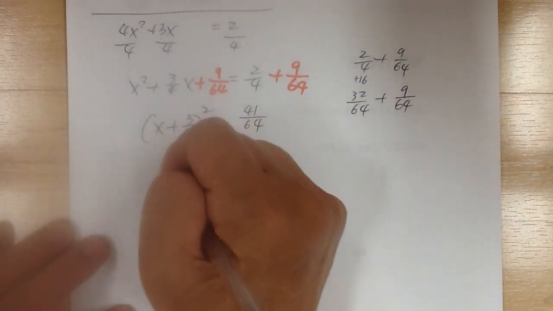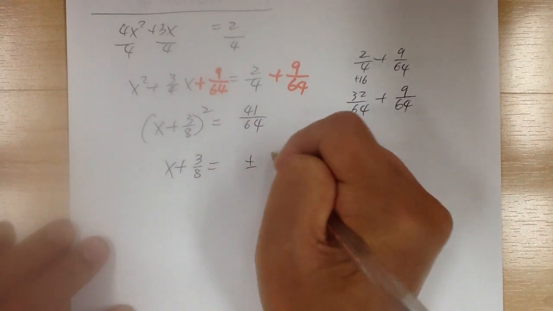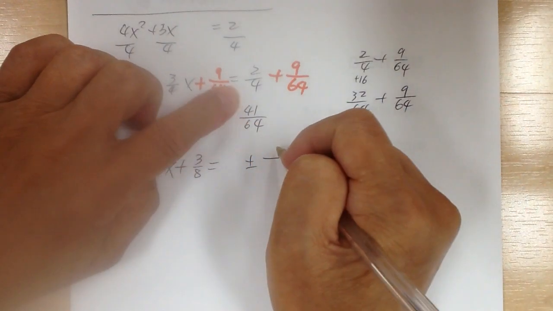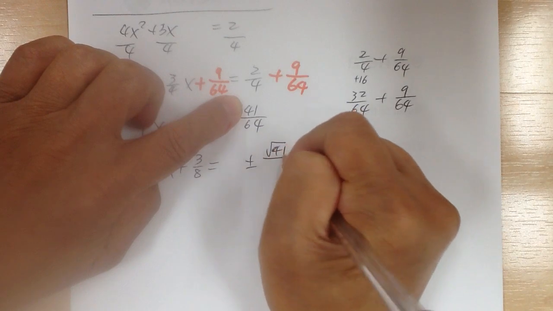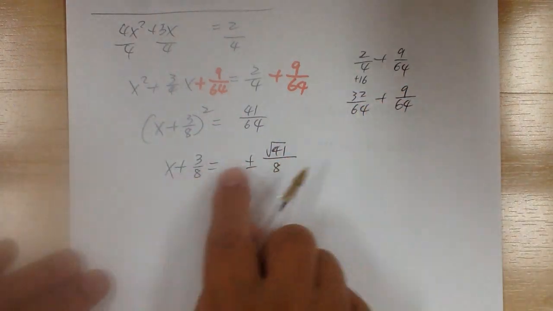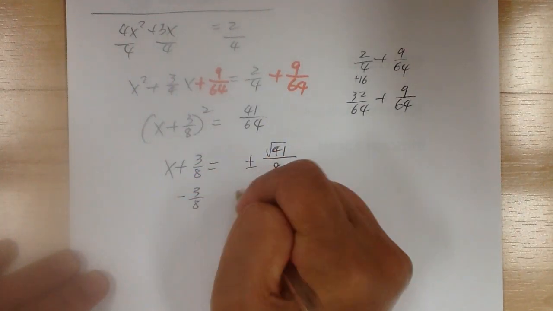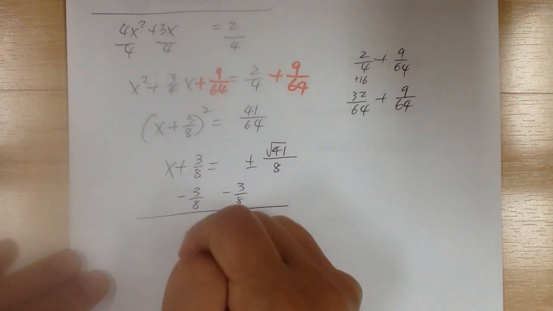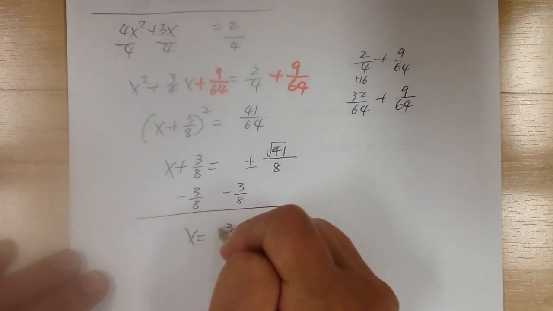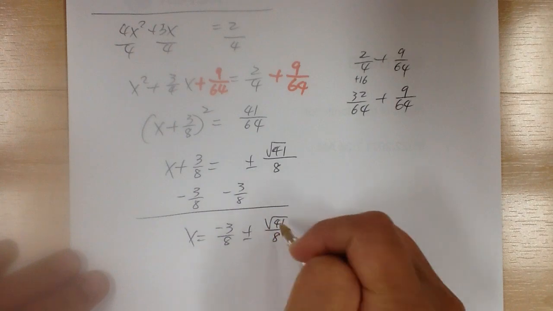Take the square root on both sides, so you get x plus 3 over 8 equal to plus or minus. Now the top, when you take the square root, you get square root of 41. The bottom, when you take the square root, you get 8. Again, these are different kind of numbers, so just leave it. So you can just minus 3 over 8. So you got x equal to negative 3 over 8 plus or minus square root of 41 over 8.